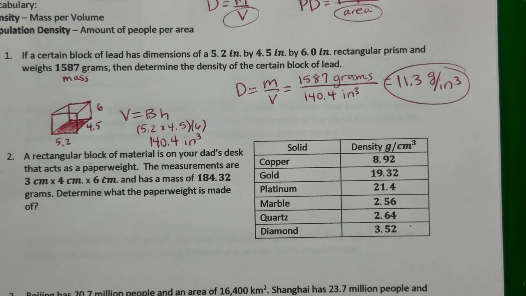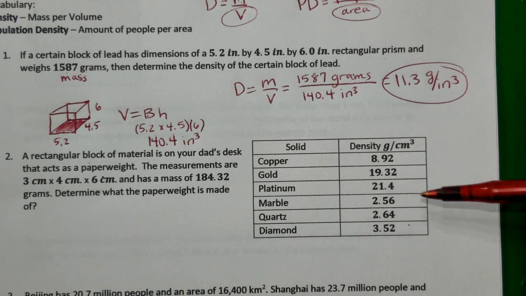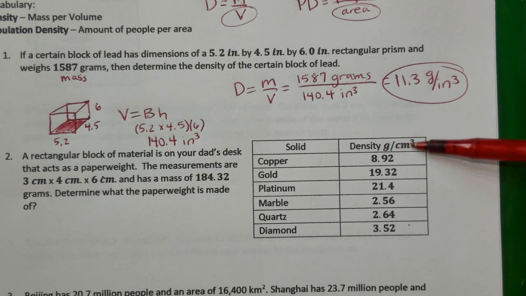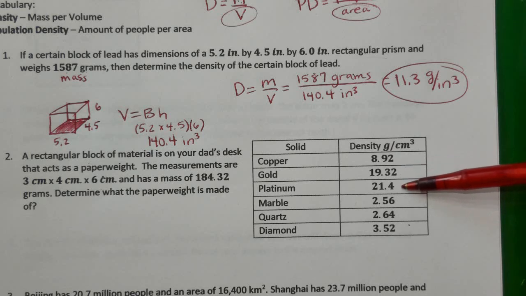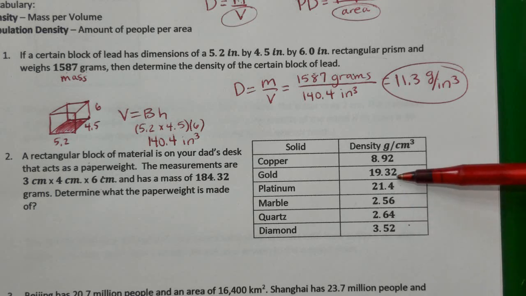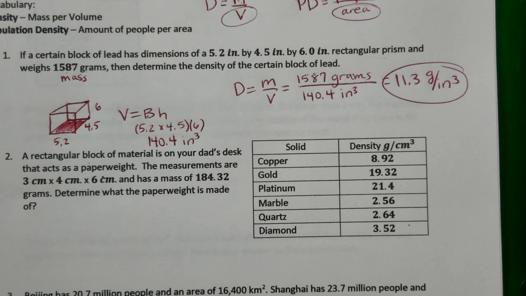So just looking at this list to kind of talk through what density is. So the weight per cubic centimeter is the biggest for platinum. So that's the most dense, it's the heaviest. Even a coin size of platinum would be way heavier than a coin size of marble, for instance. So the higher the number, the more dense.